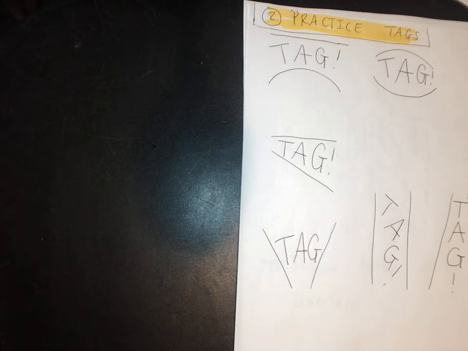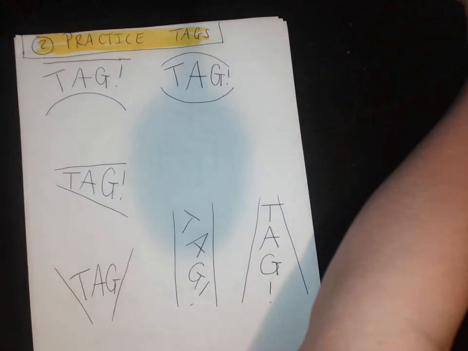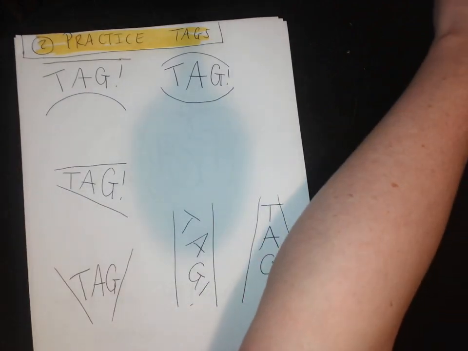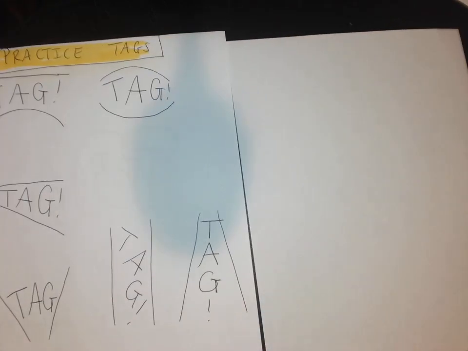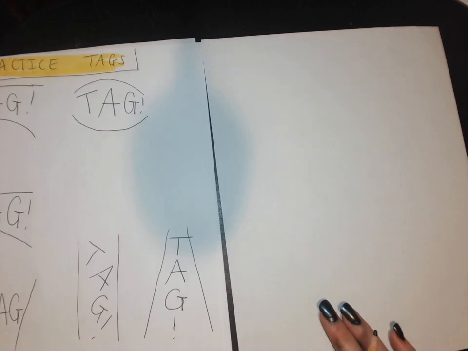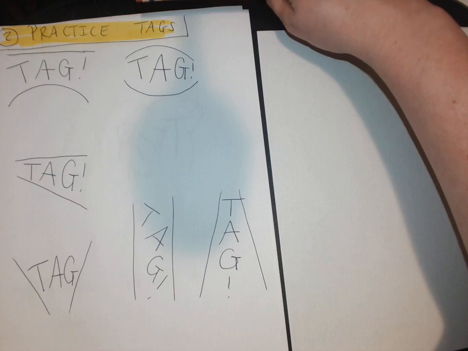So the first thing we're going to do is practice writing tags. So tags are just basic lettering where you're using your letters to write your word. Today, I'm going to actually use the word art, since we are doing an art lesson. You guys can choose any word you want to. It might even help to start out with doing your name first. So that'd be a good way to kind of begin.